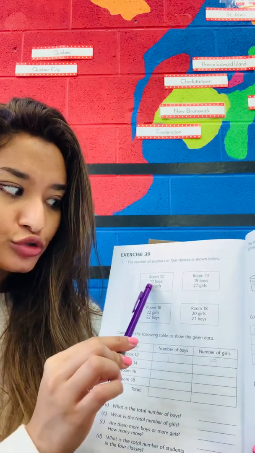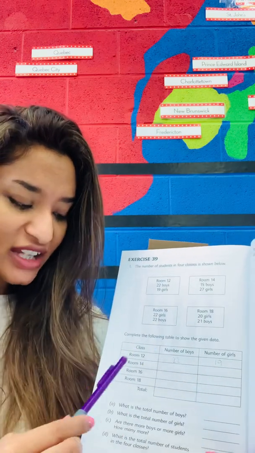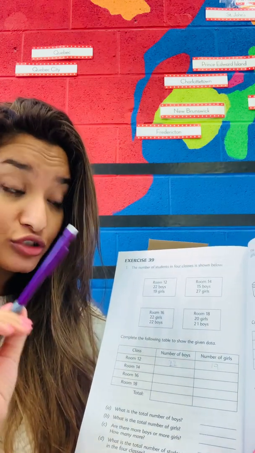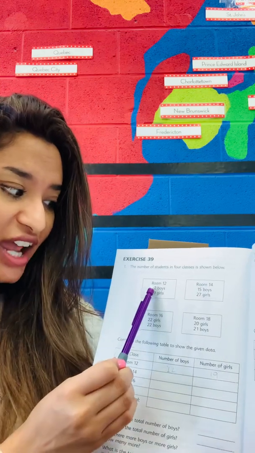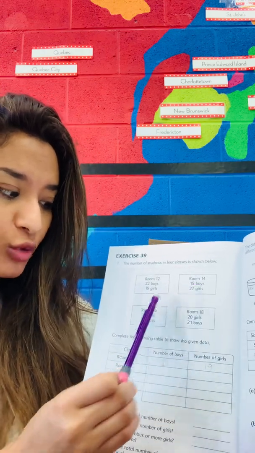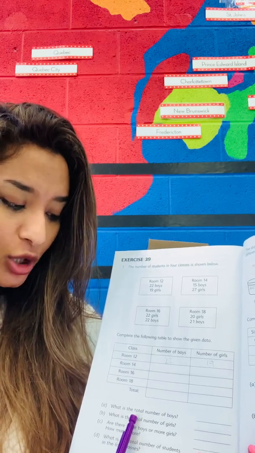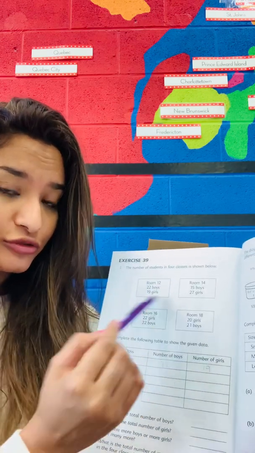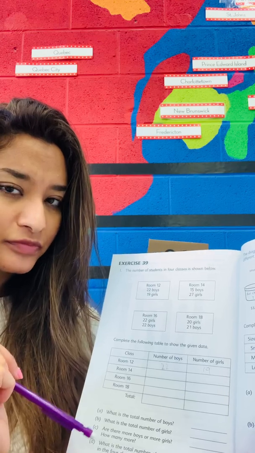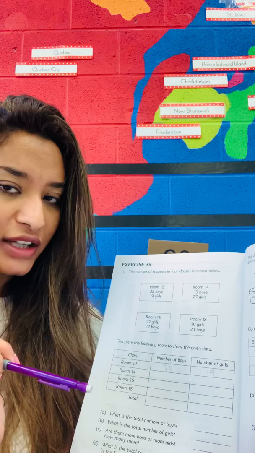So are they asking for one room, or are they asking for all of the rooms? So they're asking for all of the rooms. They're asking for room 12, 14, 16, and 18. And what do you think you need to do? How do we find the total number of boys in all of the rooms? What do you think we need to do? Do we need to add or subtract or multiply or divide?